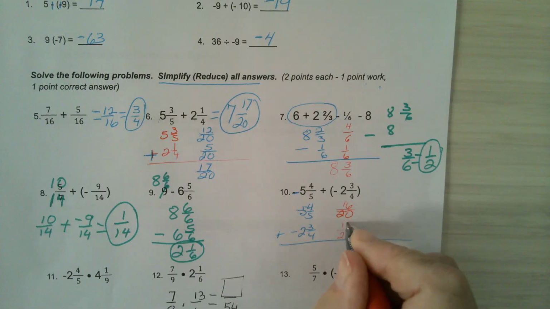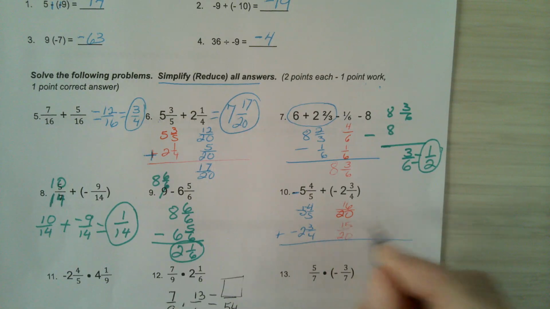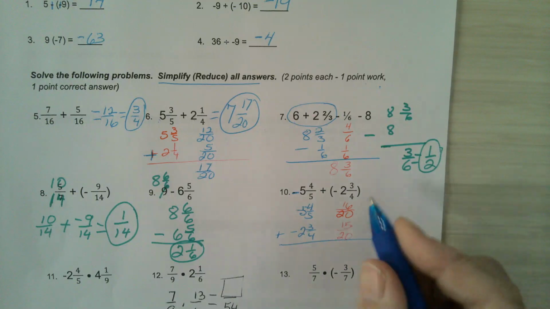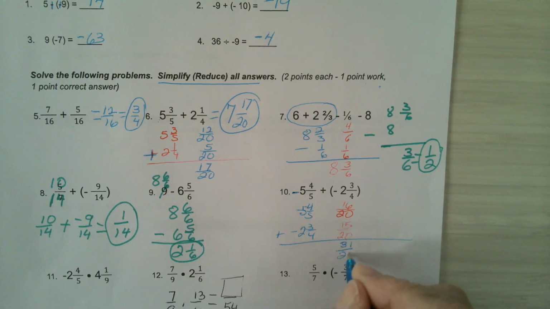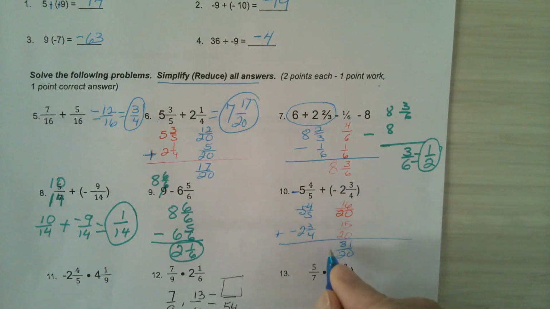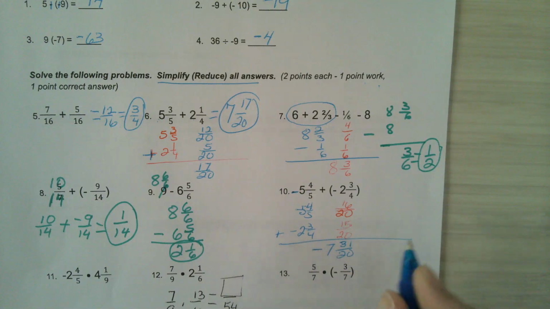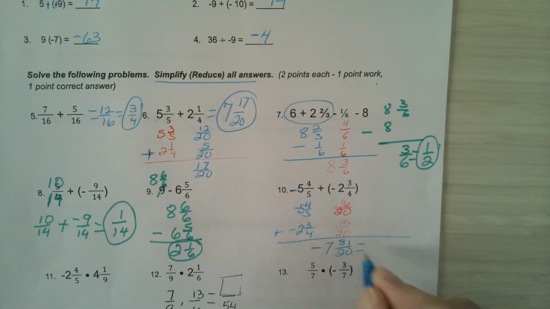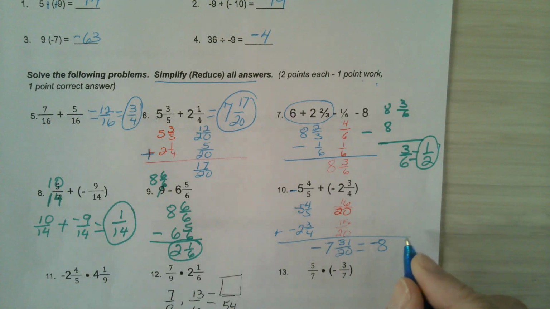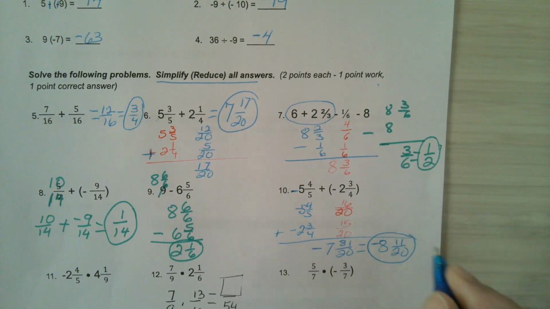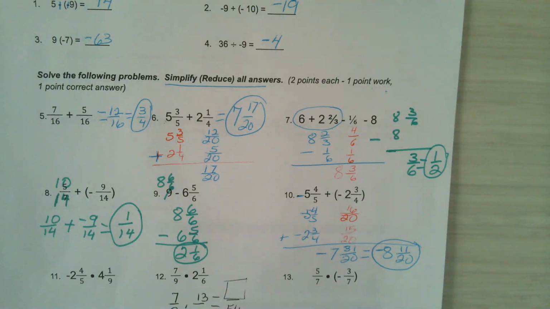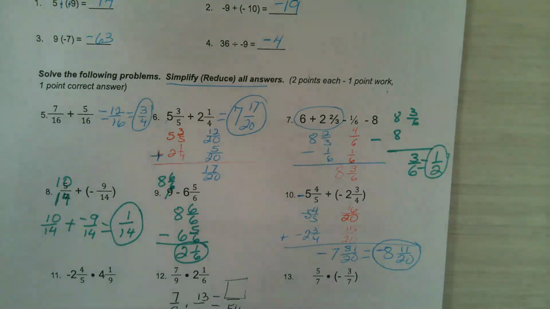This will be 15/20ths. 16 plus 15 is 31/20ths. Whole number 5 plus whole number 2 is 7. And don't forget your negative sign. That's an improper fraction, so it's -8 and 11/20ths. Circle your answer.